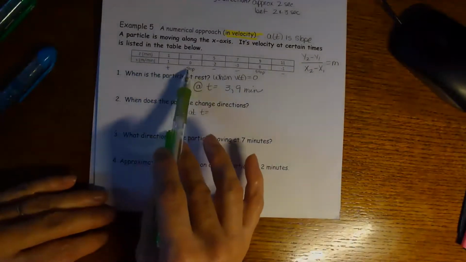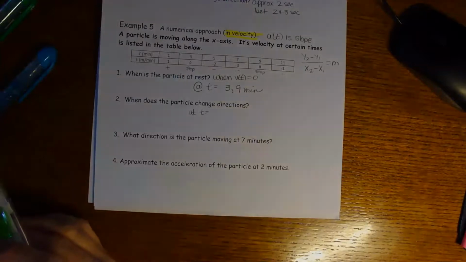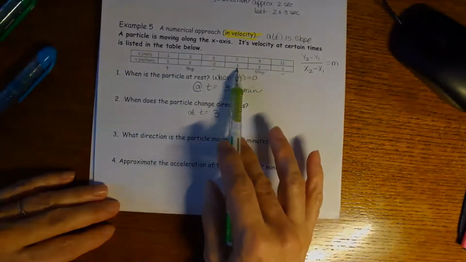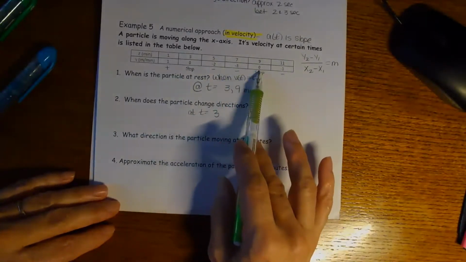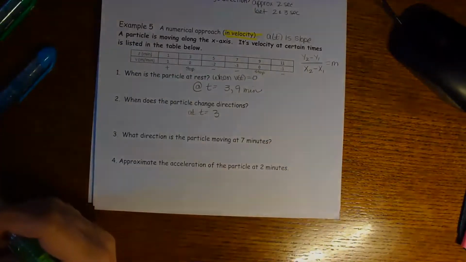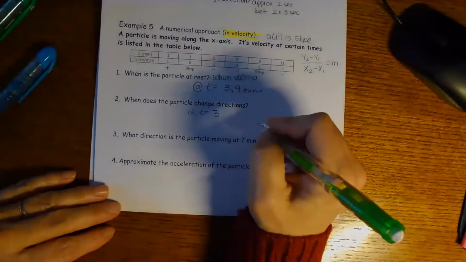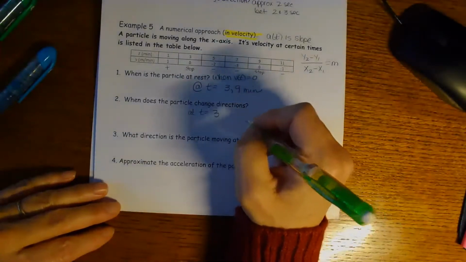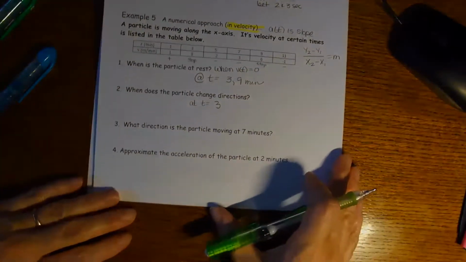So I'm positive, I stop, and now I'm negative. So did I change direction? Yes, right, at t equals 3. Now here I'm negative, I stop, and I'm still negative. Did I change direction there? No, right? Just t equals 3, that's it.